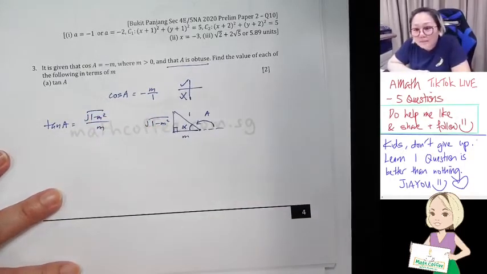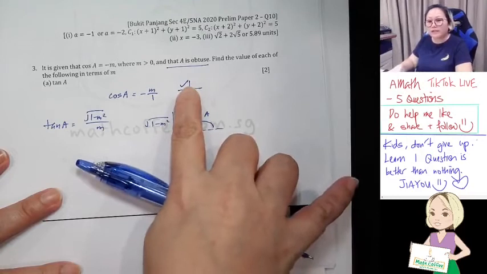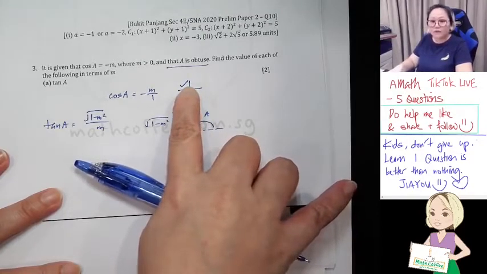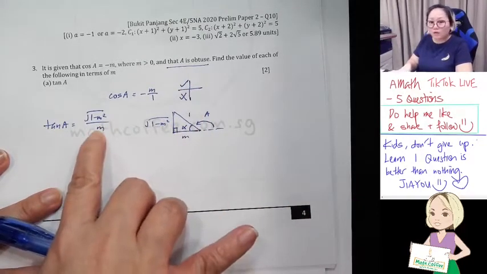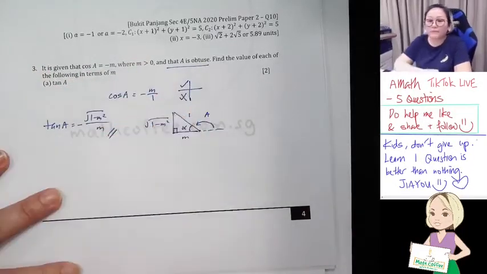But always check. Remember, our A is in the second quadrant. Second quadrant tangent is negative. So after I get a trigo ratio, I know that it's negative, I put a minus in front. Done.